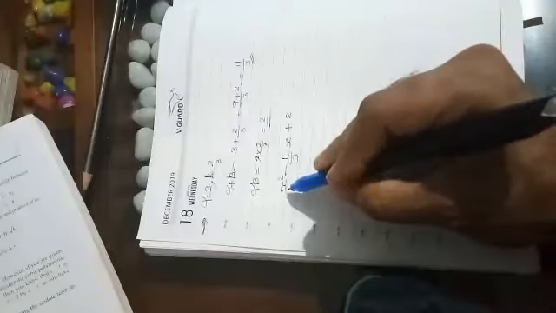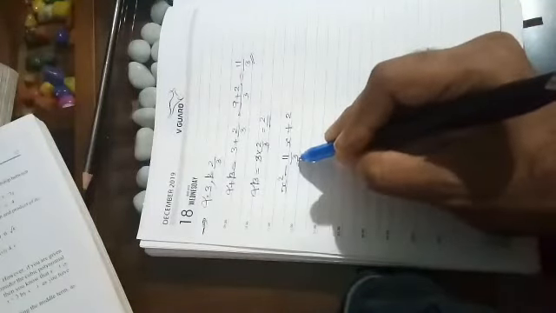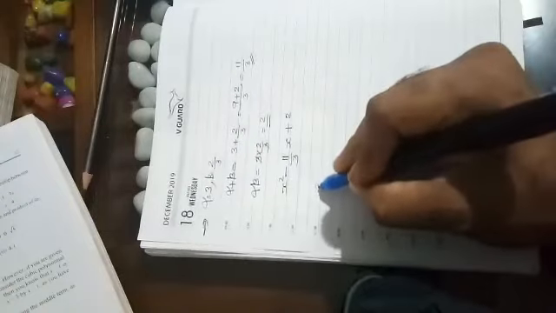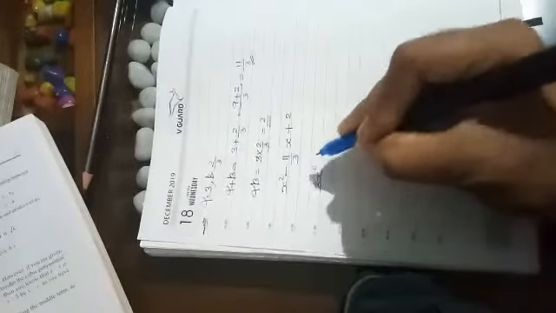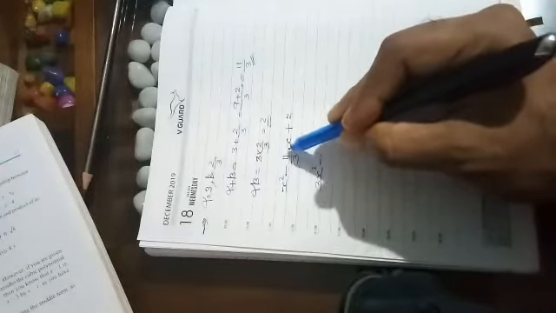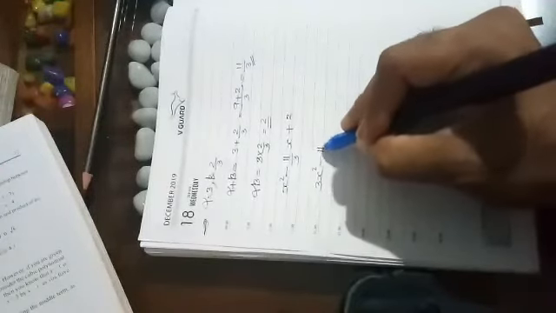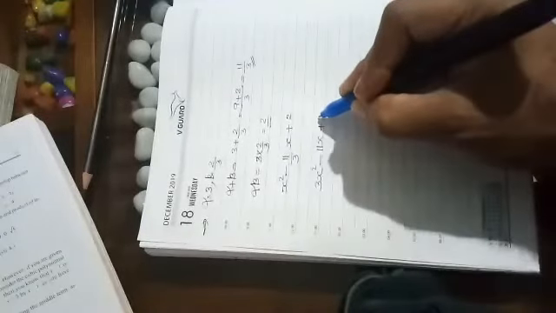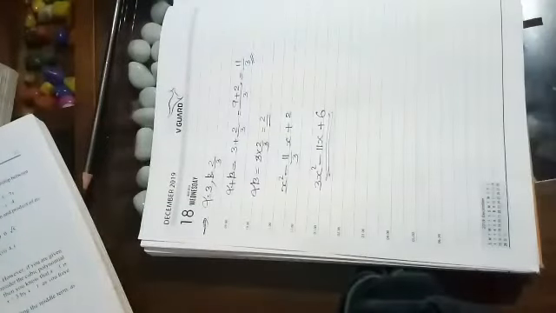So what happens? All terms should be multiplied by 3. So this is 3 into x square, that is 3x square. 11 by 3 into 3, 3 cancel, so 11x. Plus 2 into 3, that is equal to 6. So this is the required polynomial.